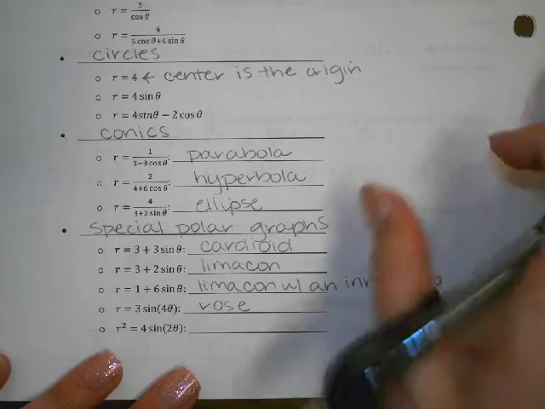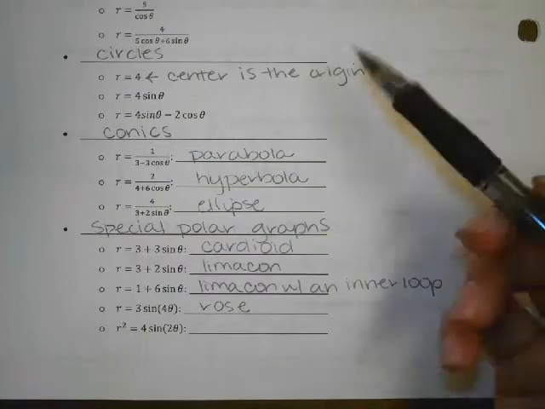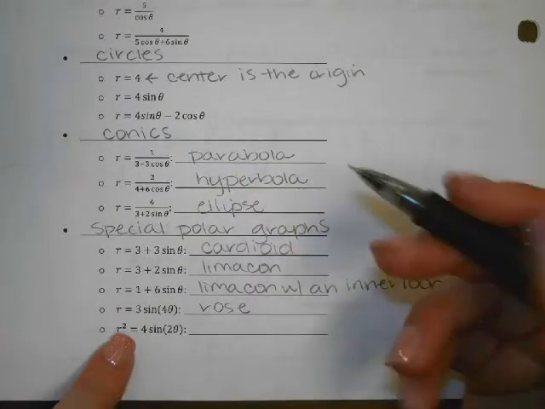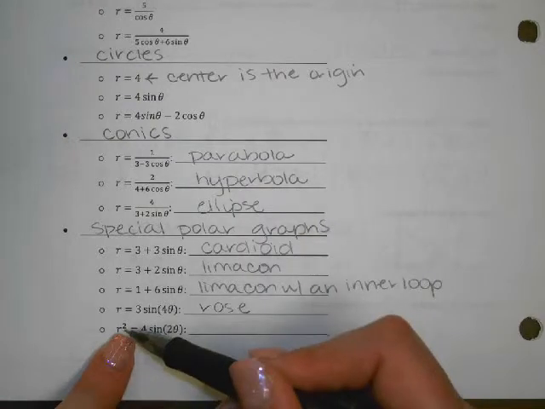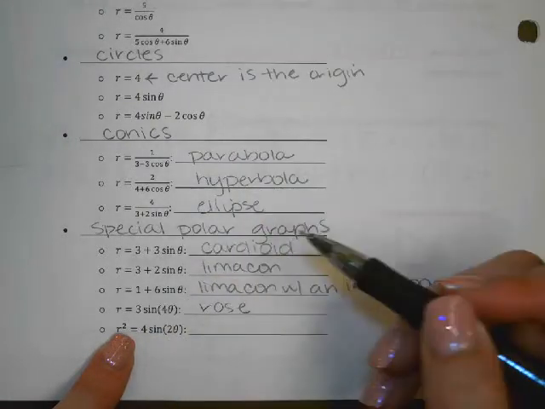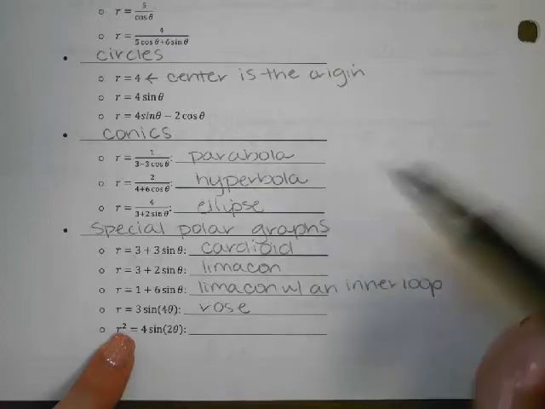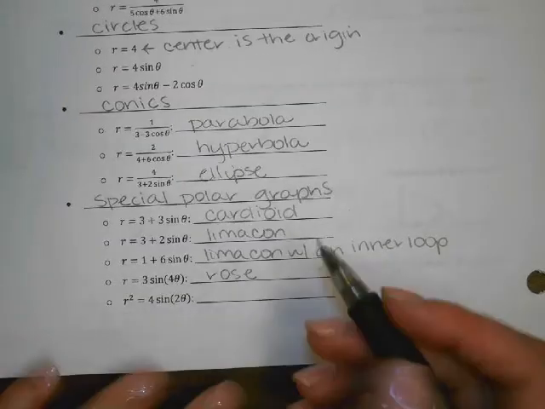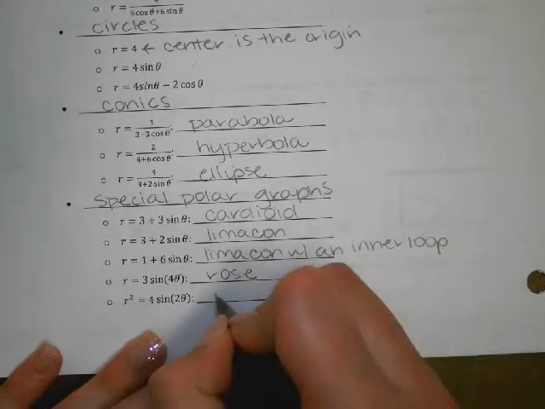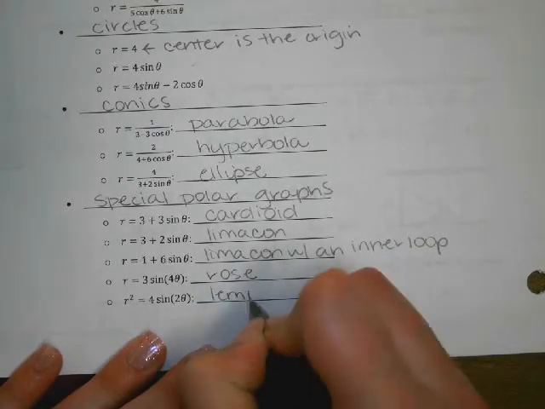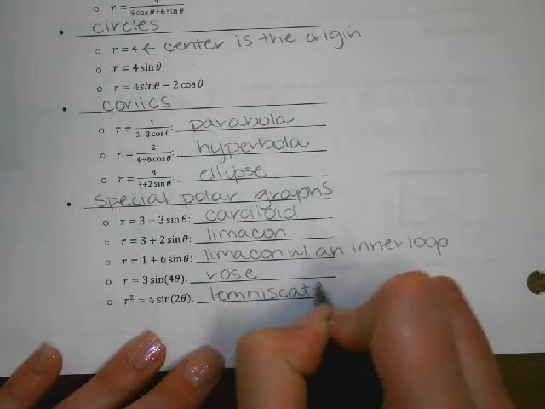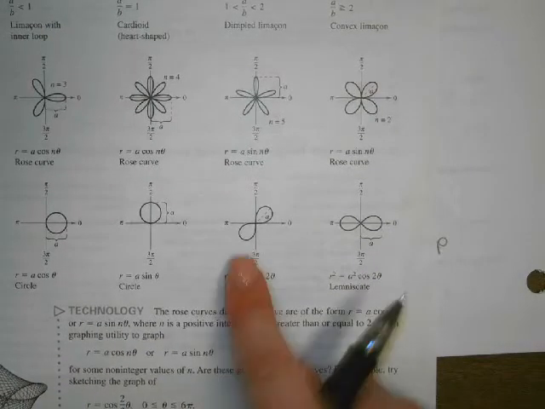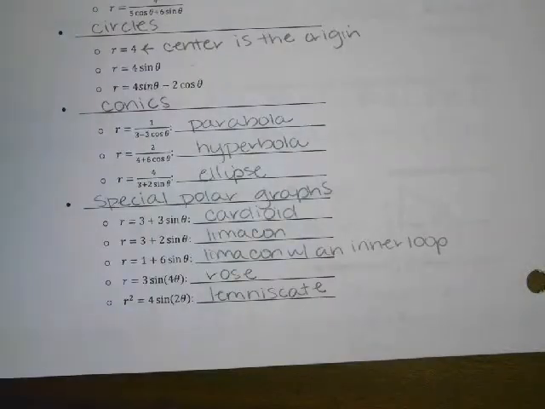And then the other formula that's unique is this one, because there's an r squared. So all of these were in terms of just r equals something, except for a straight line that goes through the origin, and then this graph right here, which is called a lemniscate. And a lemniscate looks like a perfect infinity sign. So those are these two. All right, so I will give you a copy of that when I see you guys tomorrow.